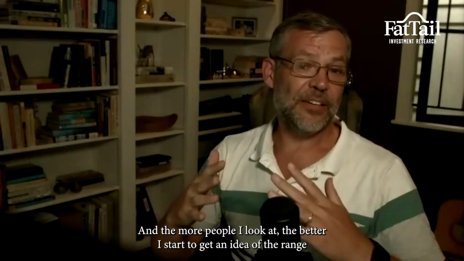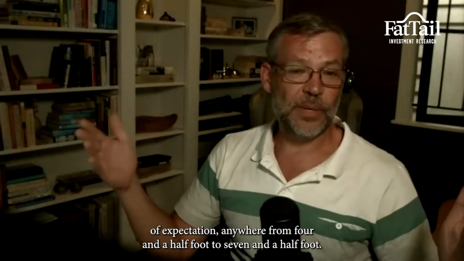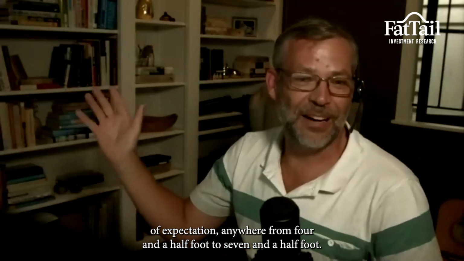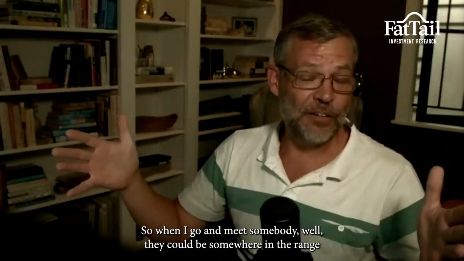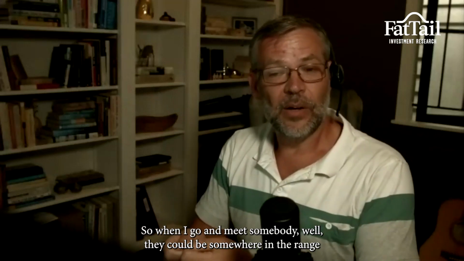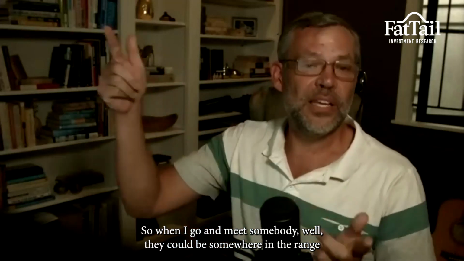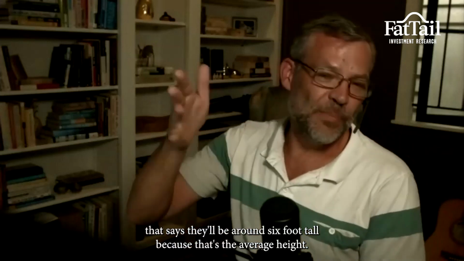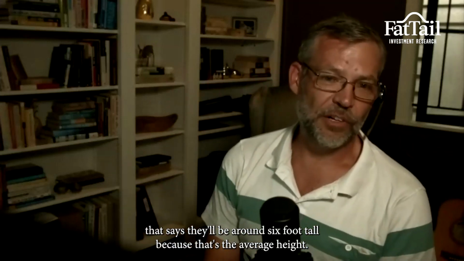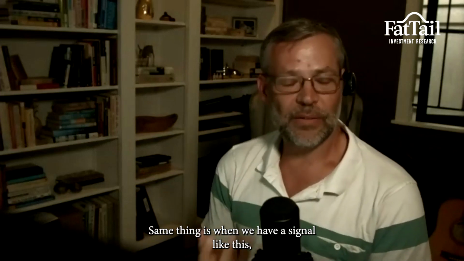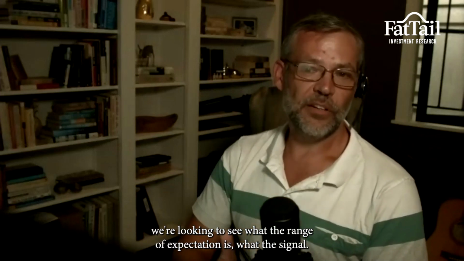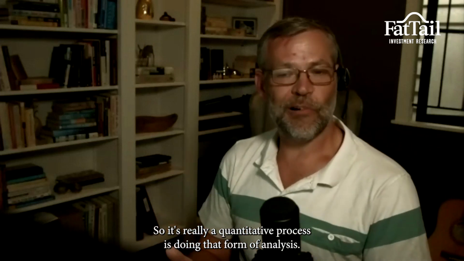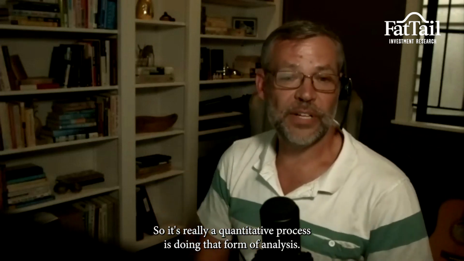I start to get an idea of the range of expectation, anywhere from 4.5 foot to 7.5 foot. That's the range. So when I meet somebody, they could be somewhere in the range, but there is a probability that says they'll be around 6 foot tall because that's the average height. Same thing when we have a signal like this. We're looking to see what the range of expectation is. So that's really a quantitative process, doing that form of analysis.